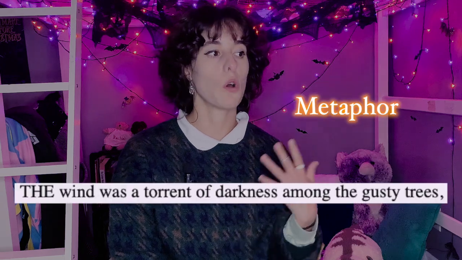And right in that line, we have a metaphor. The wind was a torrent of darkness. Metaphors essentially assign descriptions more bluntly than similes. If this were a simile, it would say the wind was like a torrent of darkness. The metaphor here is stating that the wind is a torrent of darkness. This gives it a more foreboding and fearful presence, and it assigns meaning to it and an identity to it in a way. It's not personification.